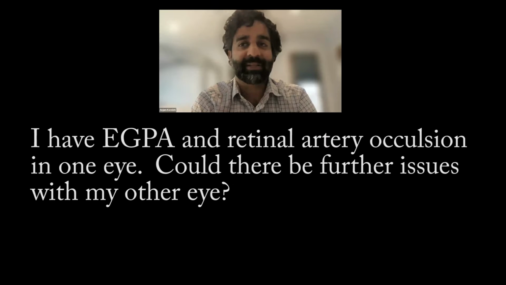One of our other questions was an EGPA patient that had a retinal occlusion that caused blindness in one eye. Would there be a tendency for further issues in that eye or the other eye? How does that work? Yeah, this is a good question, and it's a scary question for a lot of patients that suffer from loss of vision in one eye.